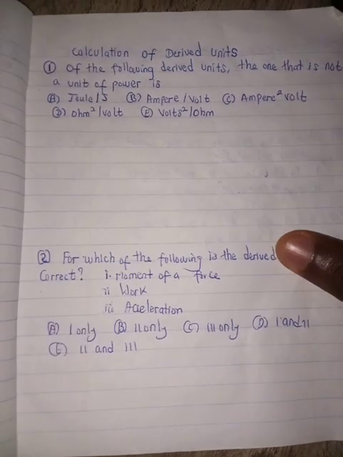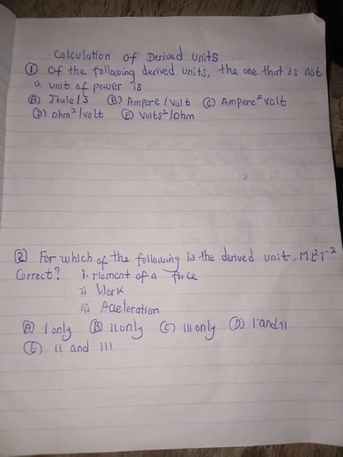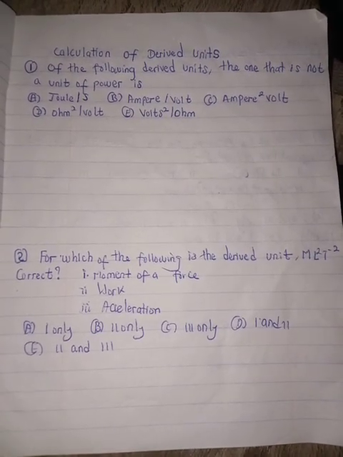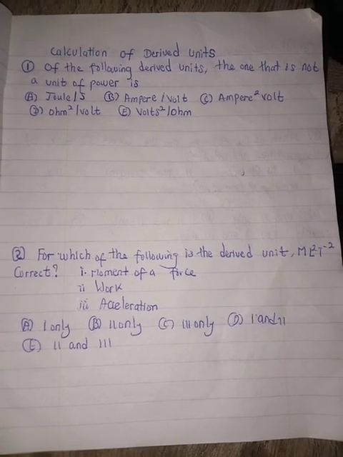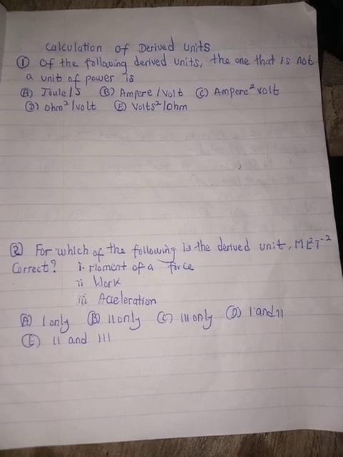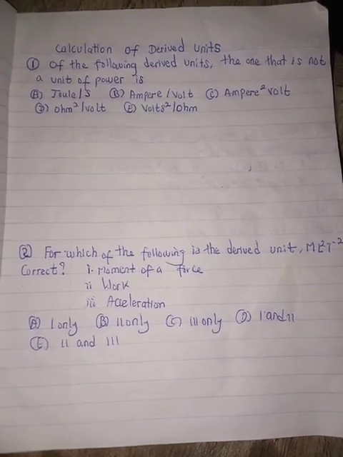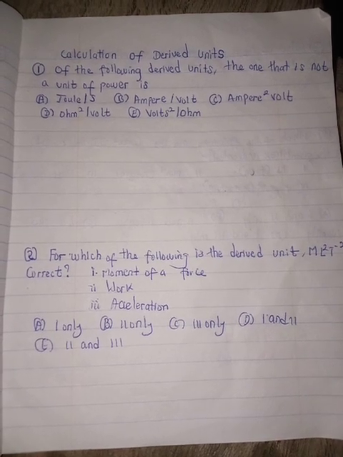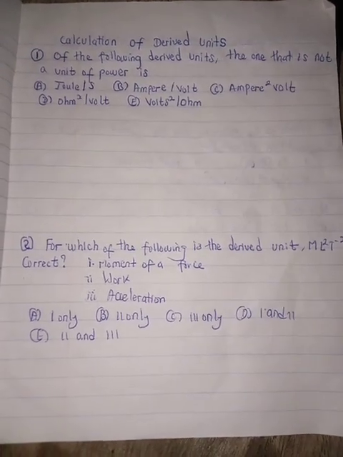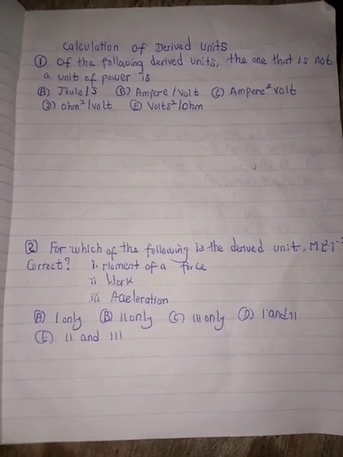So for today's lecture, what I have is calculation of derived units. Derived units are the units of the derived quantities, which are every other one apart from the seven: length, time, mass, temperature, the amount of substance that's measured in mole, and luminous intensity that is measured in candela.